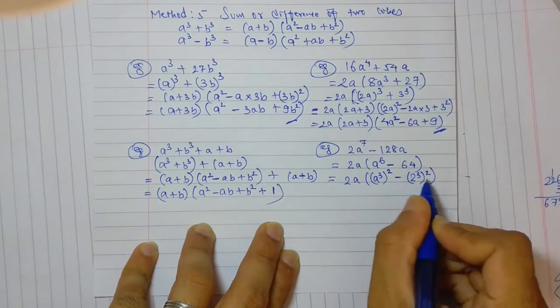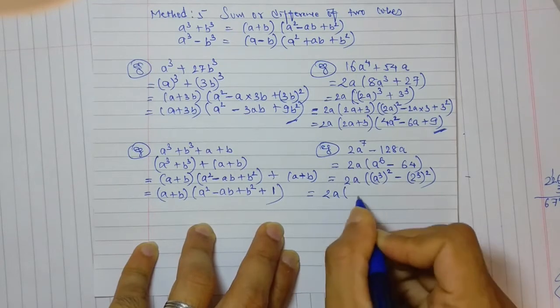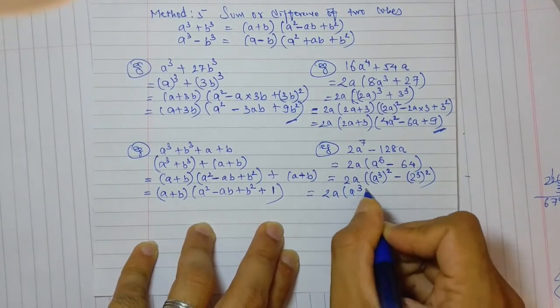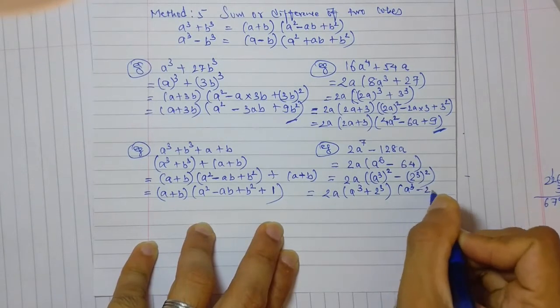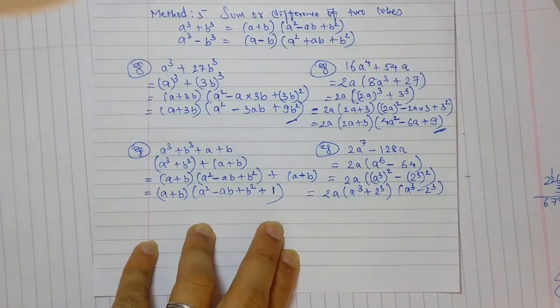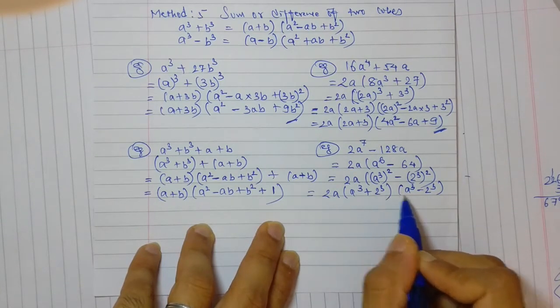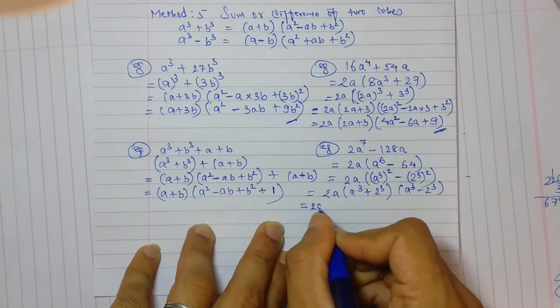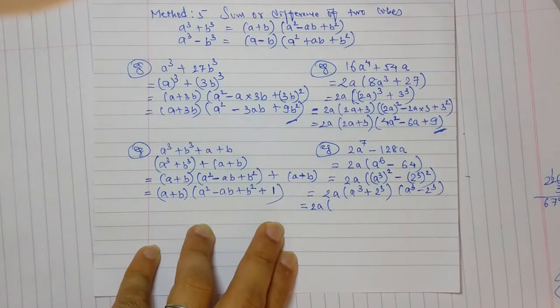So a cube the whole square minus 2 cube the whole square. So this is first the difference of two squares. So this will be represented as 2a bracket a cube plus 2 cube and a cube minus 2 cube, that is a plus b, a minus b. So 2a bracket, what is a cube plus 2 cube?